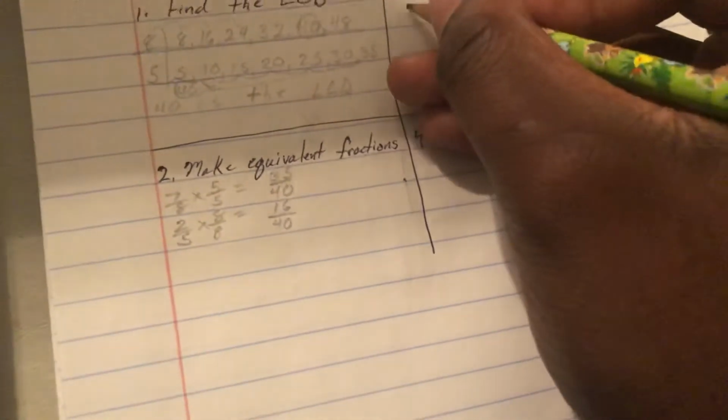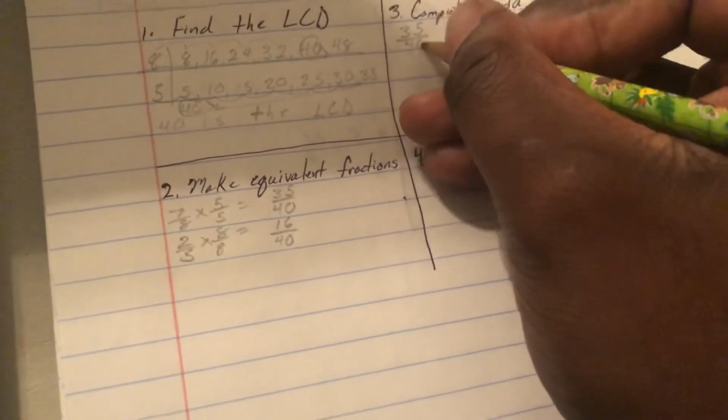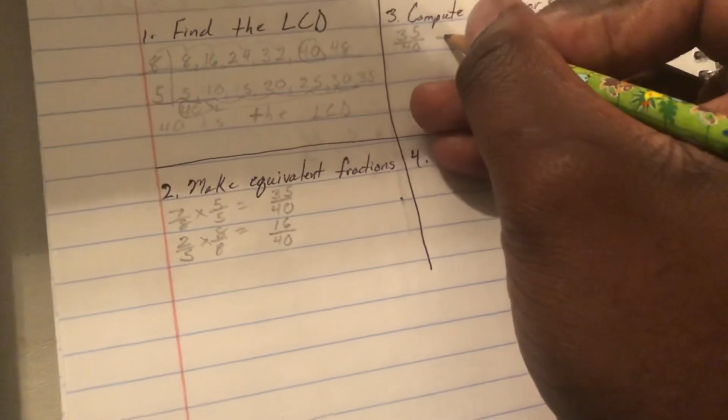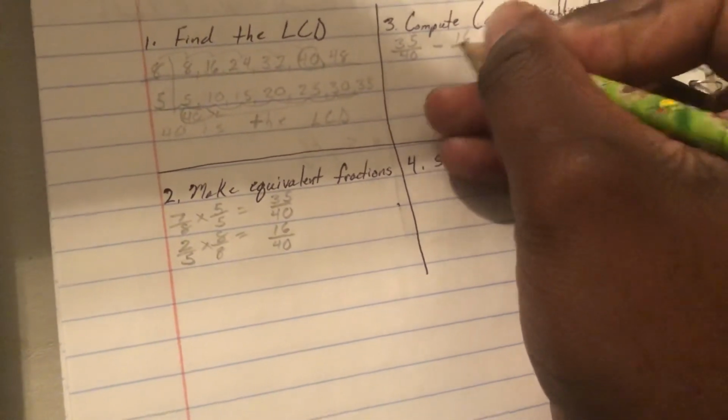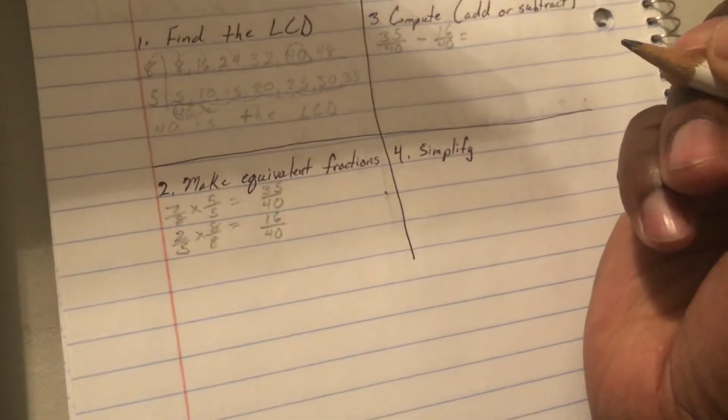So my real problem is 35 over 40 minus 16 over 40.